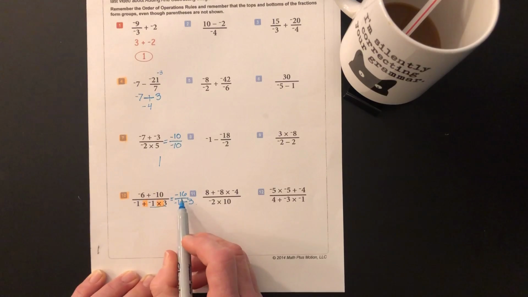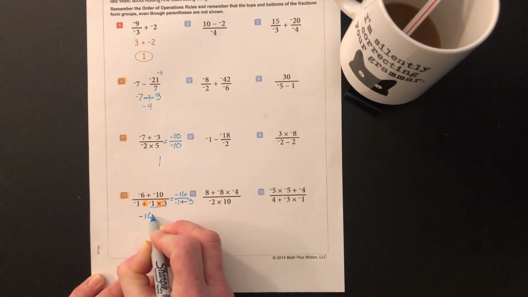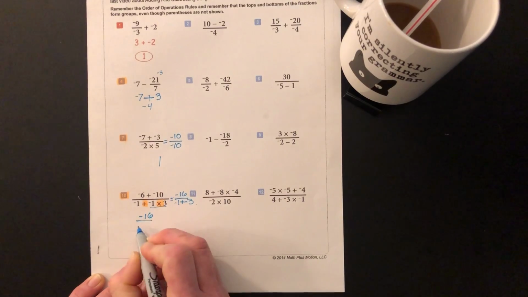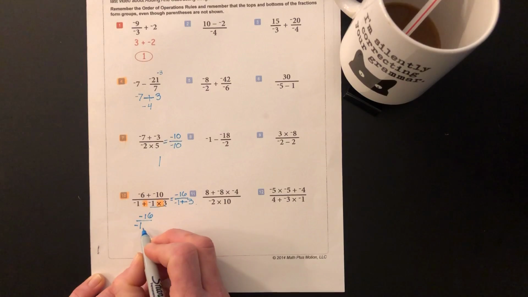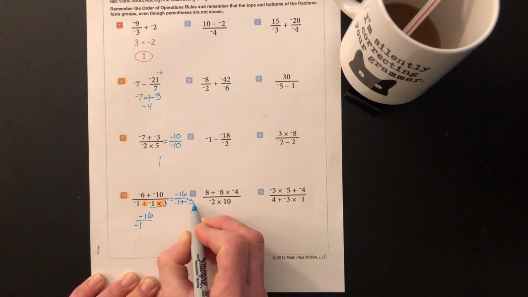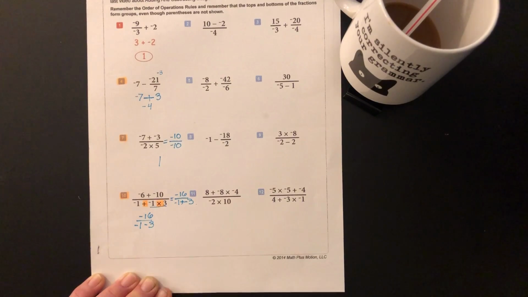So now I'm going to rewrite what I have down here so it's neater. It's kind of squished up there. So I have negative 16 divided by negative 1 plus negative 3. So I'm going to write negative 1 minus 3. Or you can write negative 1 plus negative 3. It's the same. I just prefer to write it with fewer signs. When you get to upper level math, you will eliminate all the unnecessary pluses.